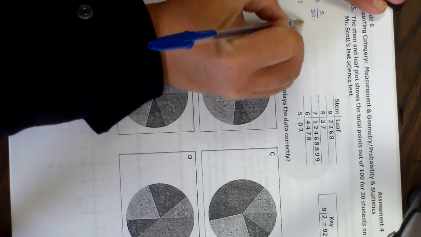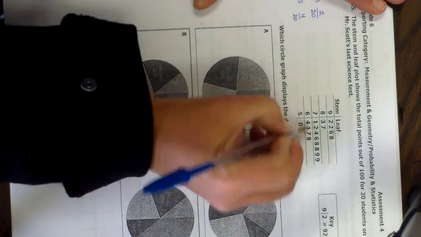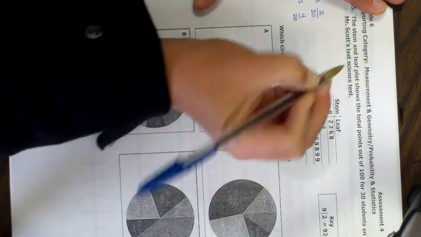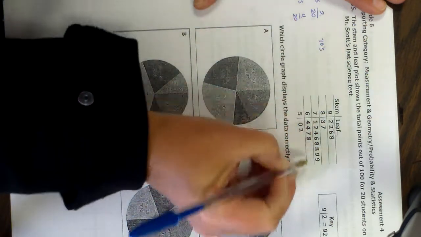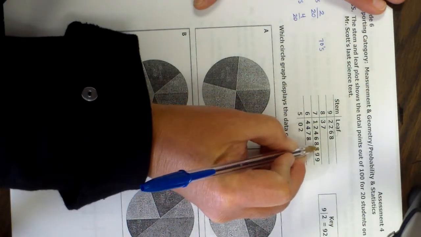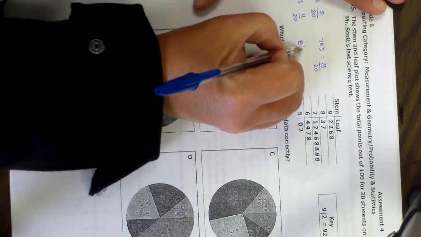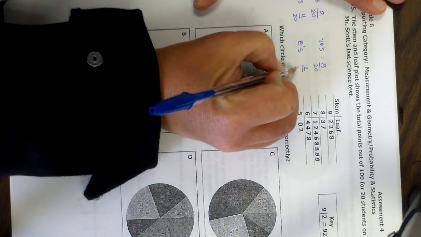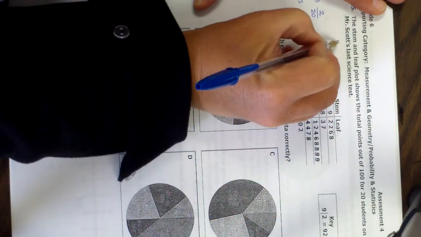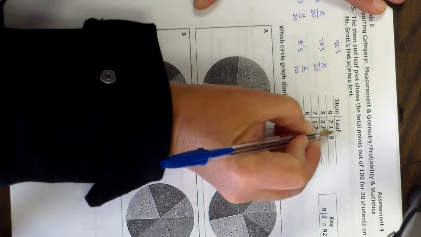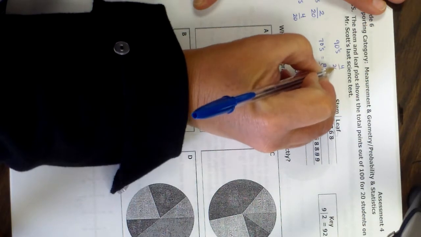60s was 4 out of 20 kids. You see it? 1, 2, 3, 4. 70s, 1, 2, 3, 4, 5, 6, 7, 8 out of 20. 80s, again, 2 out of 20. And then the 90s, 1, 2, 3, 4 out of 20.